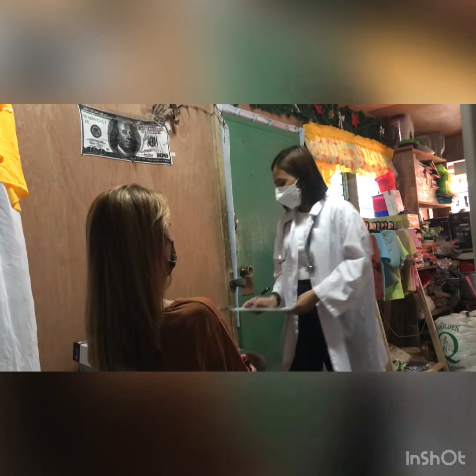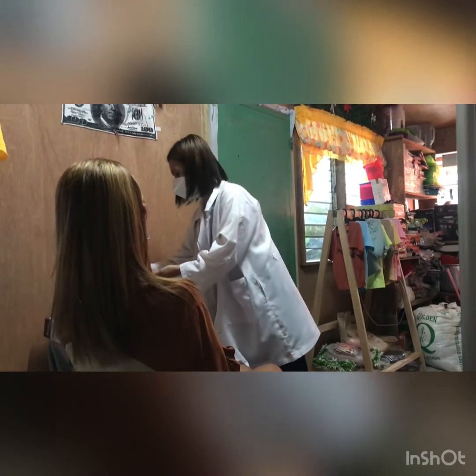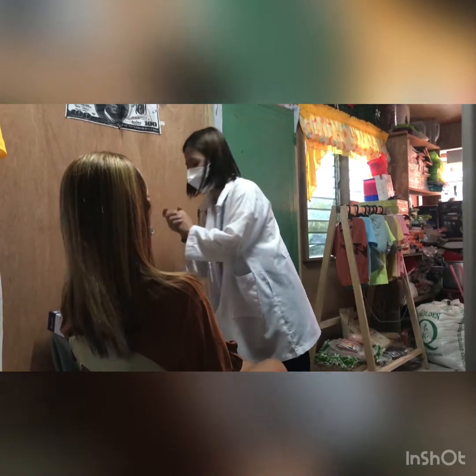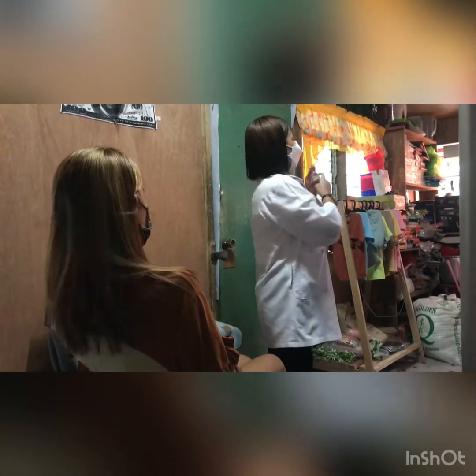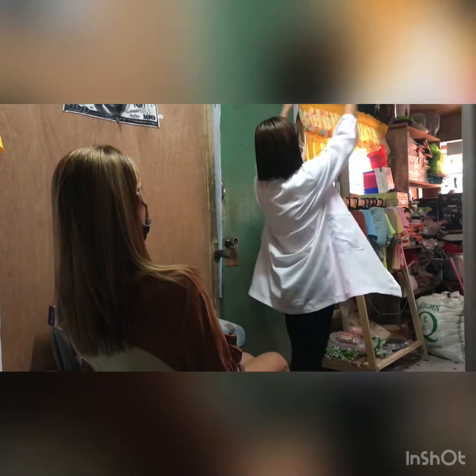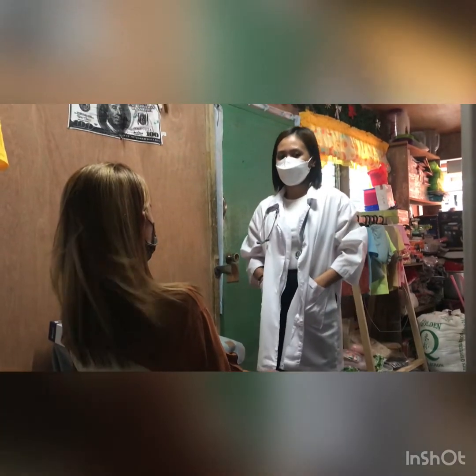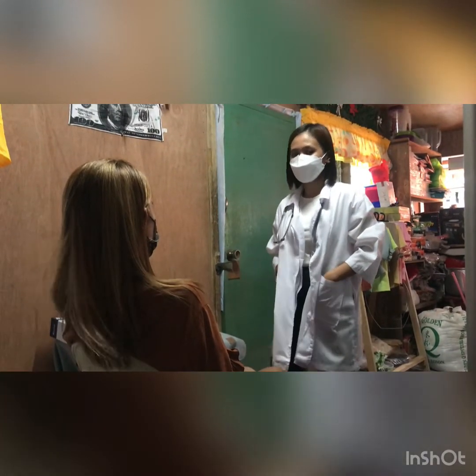So, first is to sanitize your hands to prevent cross-contamination. Then, close the curtains for the privacy of the patient or the client. And then, alright, so I'll be taking your vital signs today, ma'am.